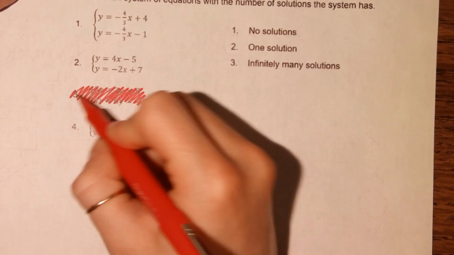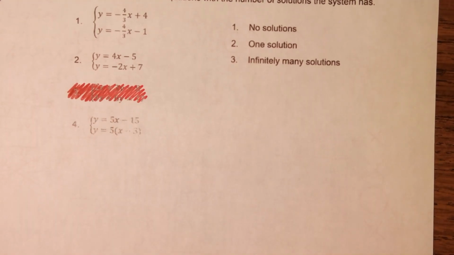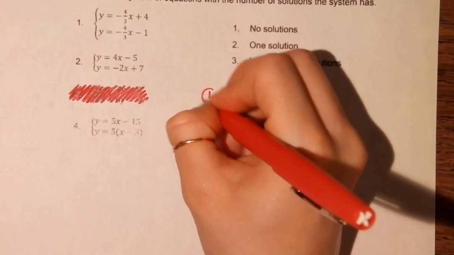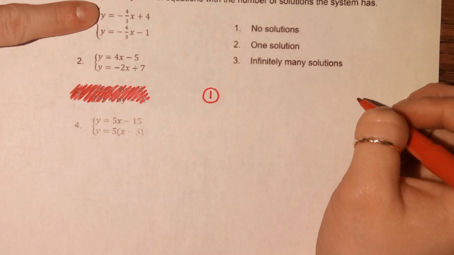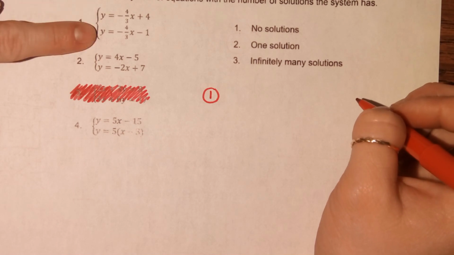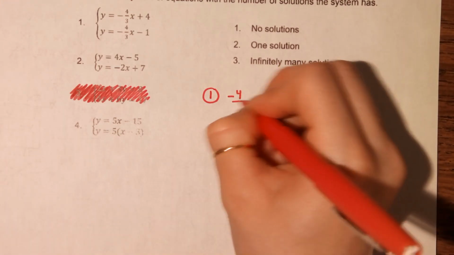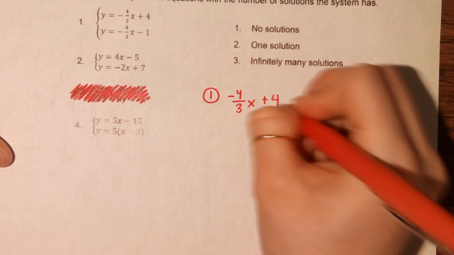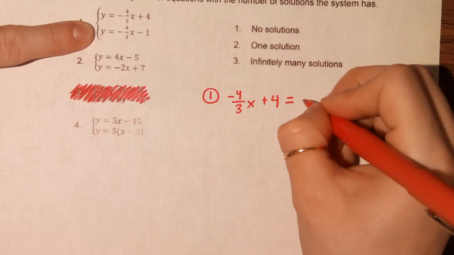Y equals negative 4 over 3x plus 4, and y equals negative 4 over 3x minus 1. So they both equal each other, so we can do negative 4 over 3x plus 4. And since they equal the same y, they can equal each other, so negative 4 over 3x minus 1. Awesome. Now, I want to get rid of my 1 here, so I'm going to add that to both sides.